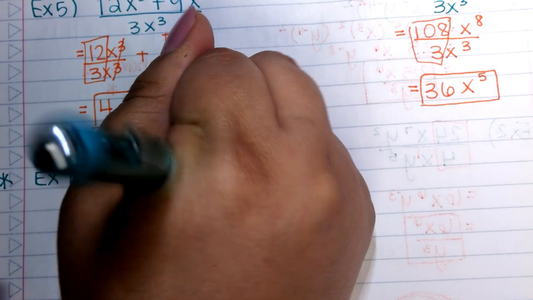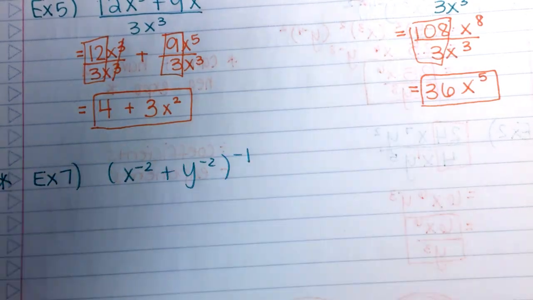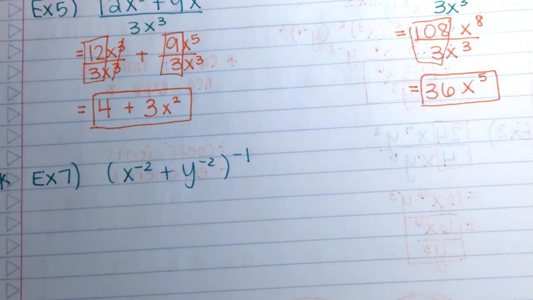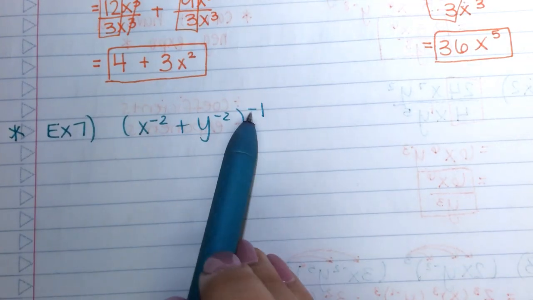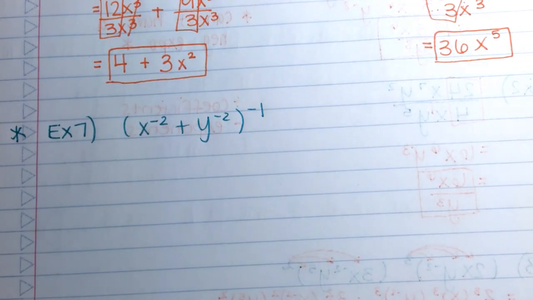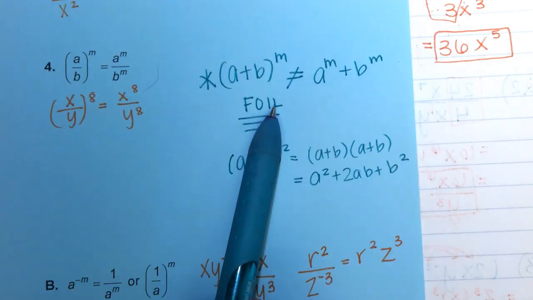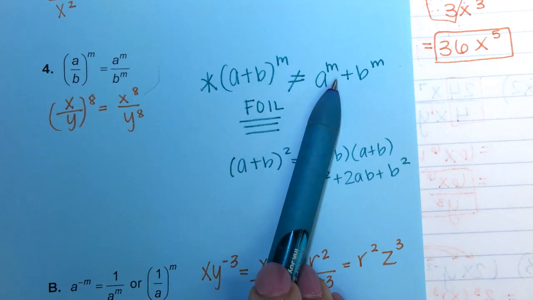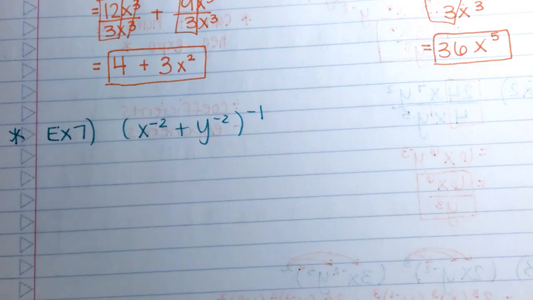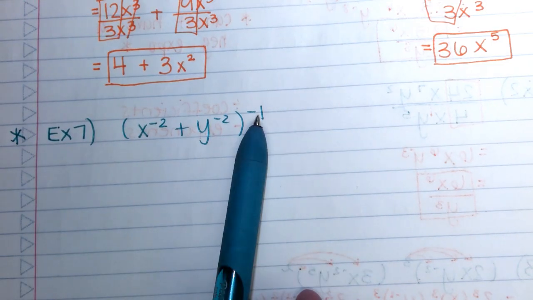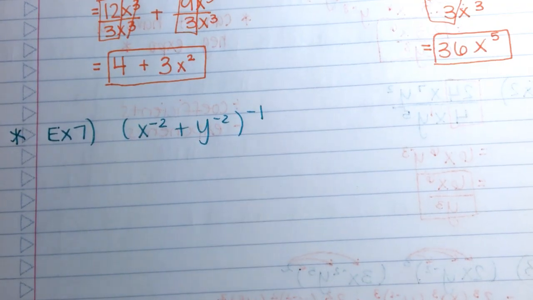X to the negative 2 plus y to the negative 2, all to the negative 1. What do you think everybody tells me to do? I like it. They tell me to distribute this. Boom, boom, x squared plus y squared. Solved it. But what did we say over here that we cannot do? We cannot just distribute it because there is a plus sign. So, do you know how to FOIL negative 1? Not quite. So we're going to leave that alone for right now.